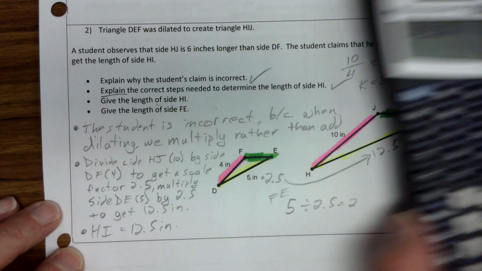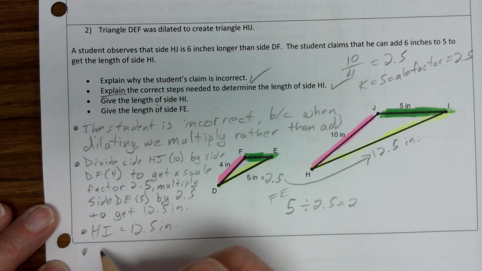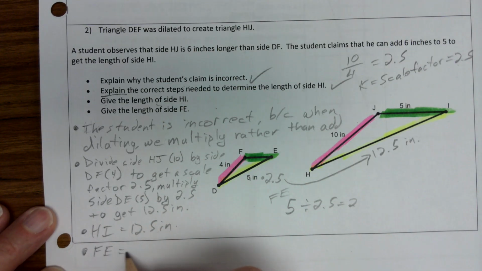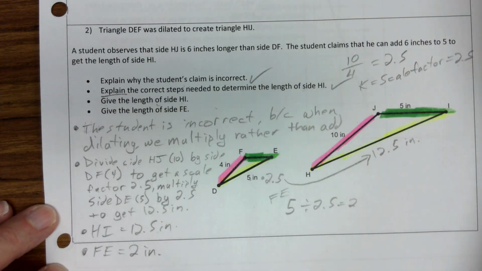5 divided by 2.5 is 2. So FE is 2 inches. Okay. If you struggle with those calculations, please use a calculator.